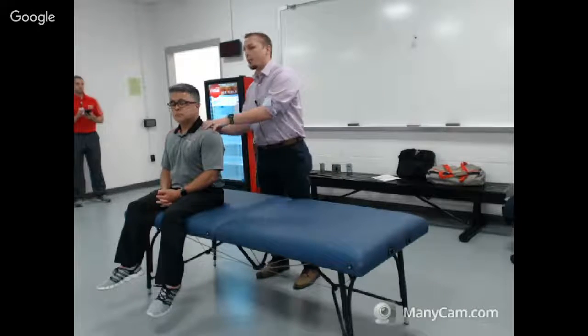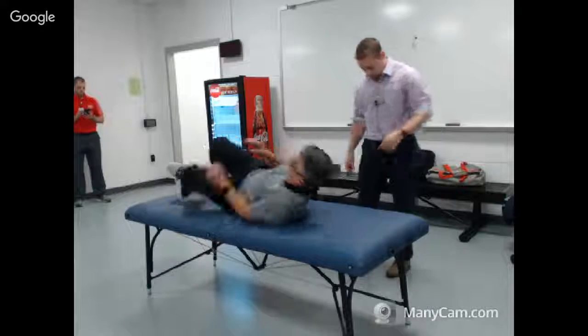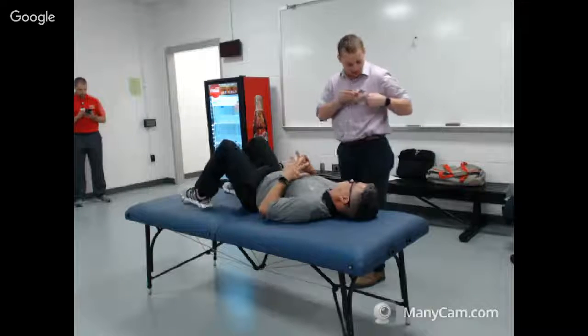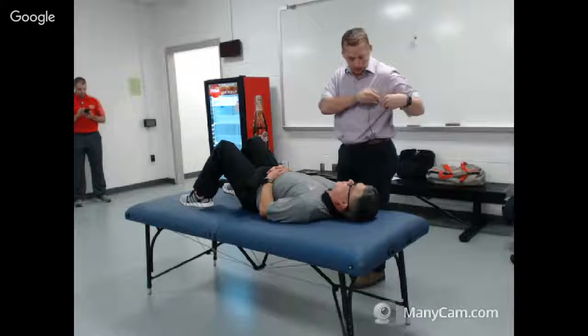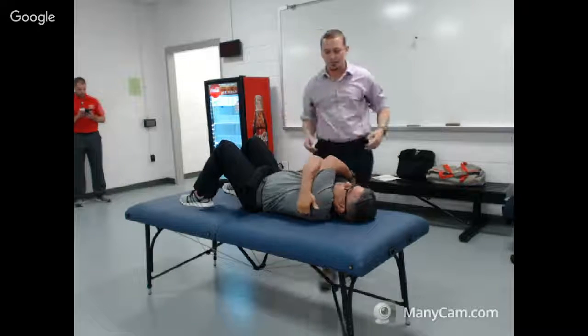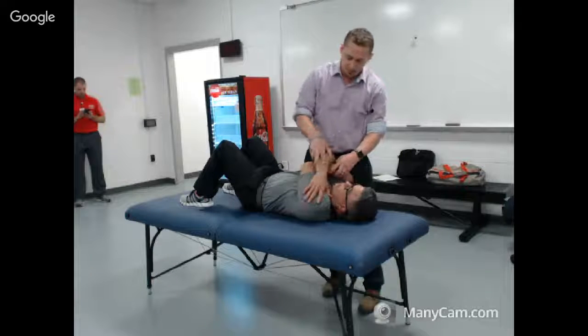So to perform the manipulation, I would have Chris lay down on his back, and I'm going to try to move this out of the way a little bit so I don't crush the microphone. We'll see if that works. All right, I'm then going to have him cross his arms. Now, I don't want him to cross them like this, right?